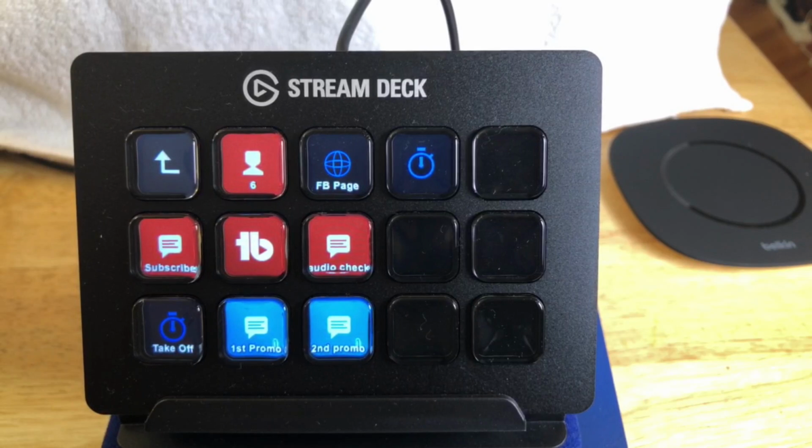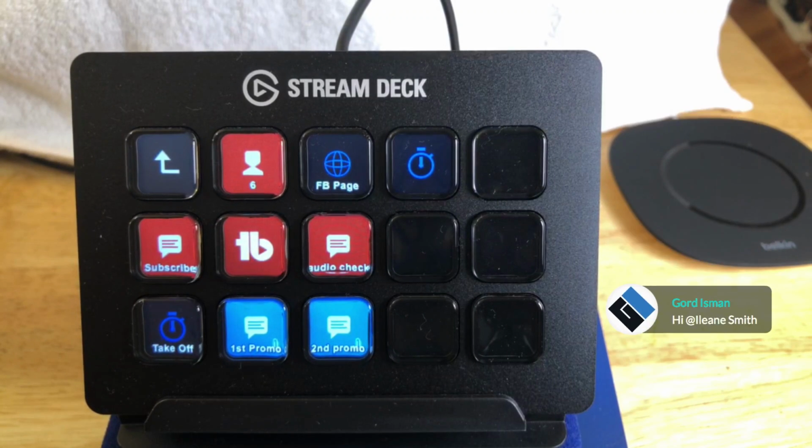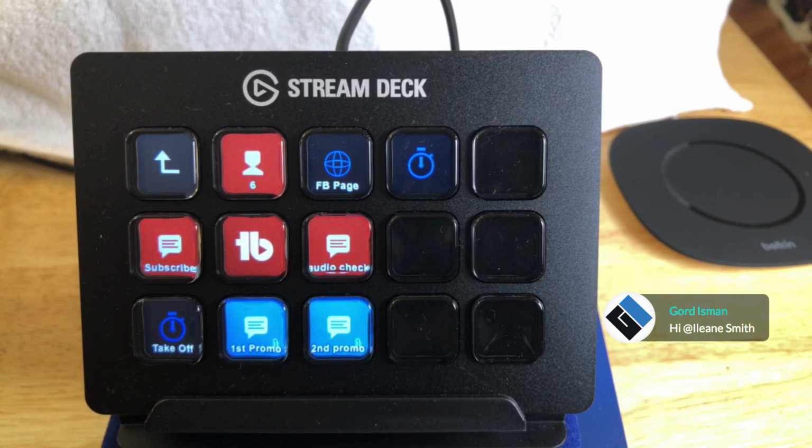I did get a question that I want to address right now, and say hi to my friend Gord. Gord, hello, my dear. Someone asked me if the Stream Deck worked with BeLive TV, and honestly, I could not answer that question because I don't use BeLive anymore. I just use Ecamm. BeLive is a fantastic tool. I just don't have any need for it now because I am using Ecamm.